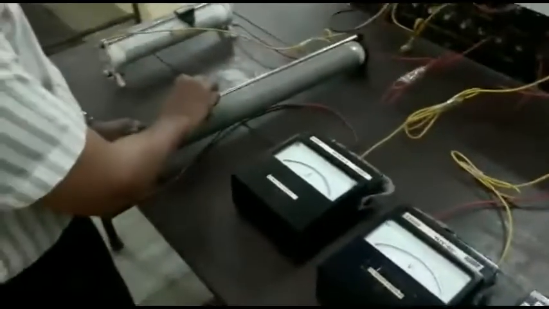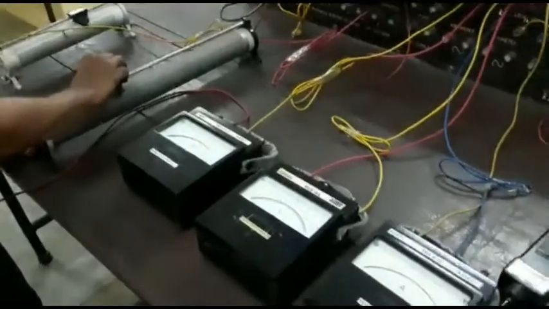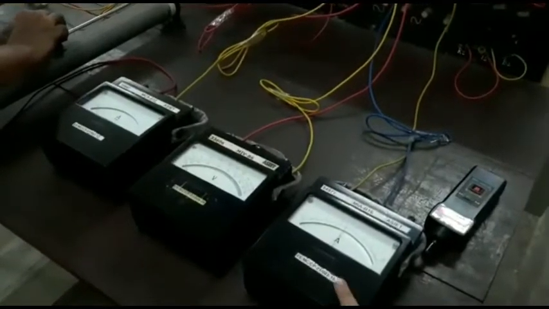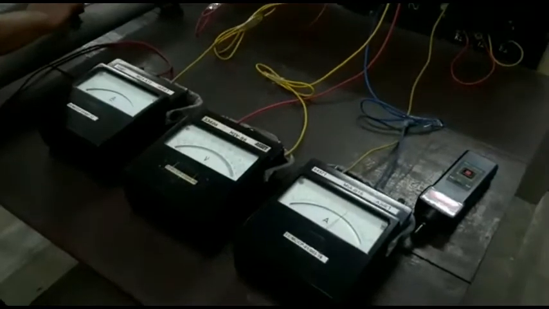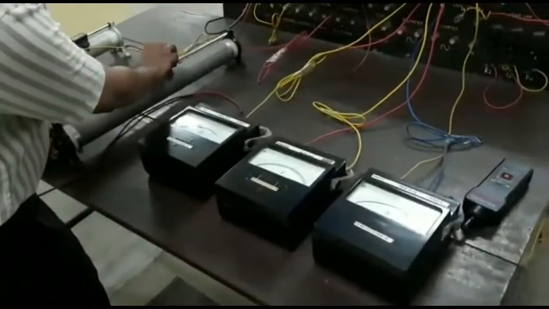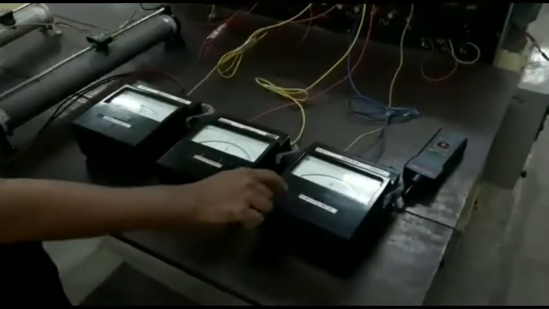So sir is varying the rheostat to bring the armature current in this particular ammeter to 7 ampere. If it is set, he will stop there and record the reading. Very gradually he is varying the rheostat, bringing the ammeter to 7 ampere. I think it's almost set now.